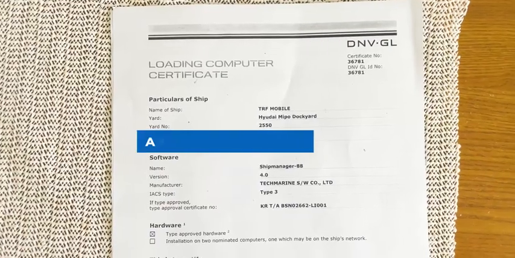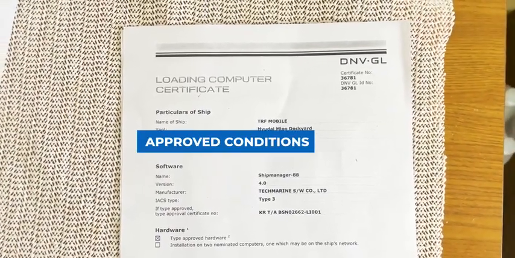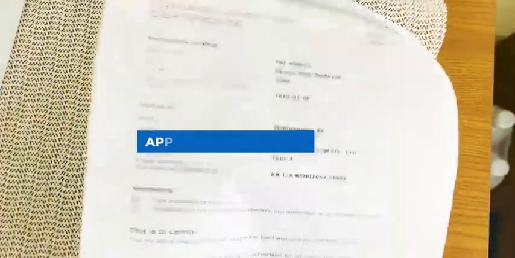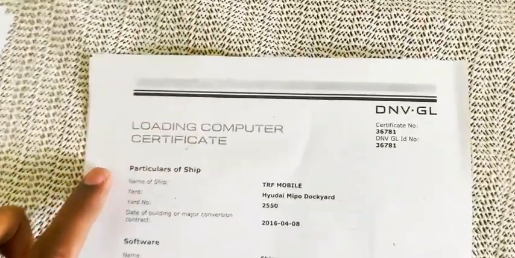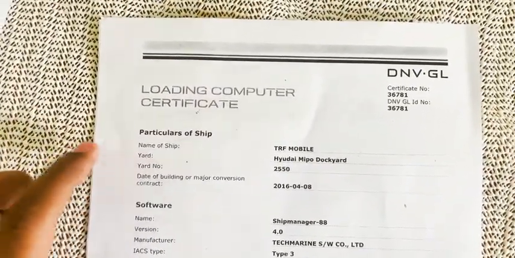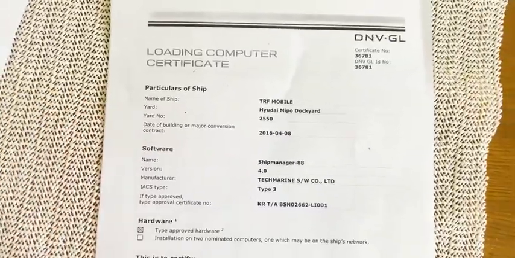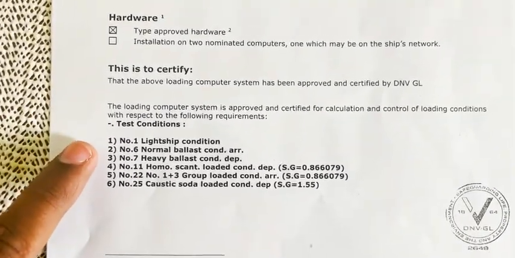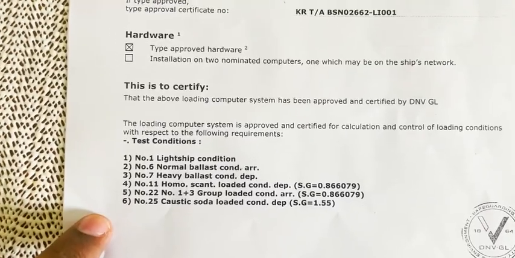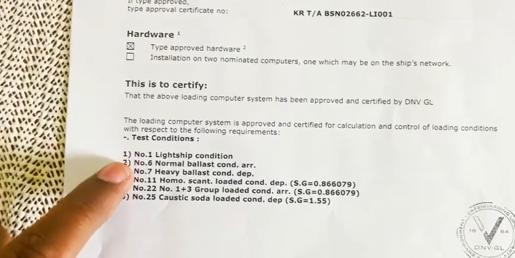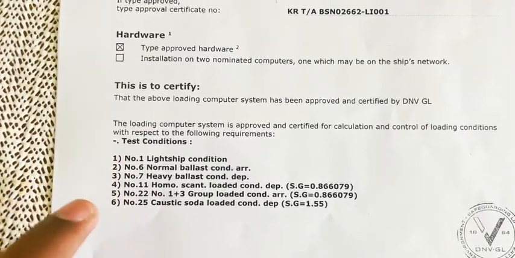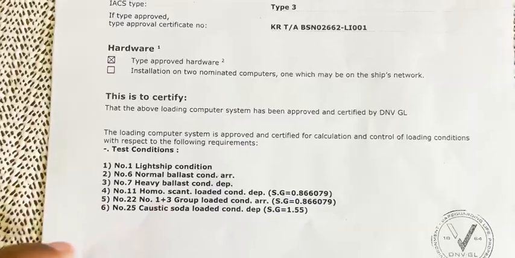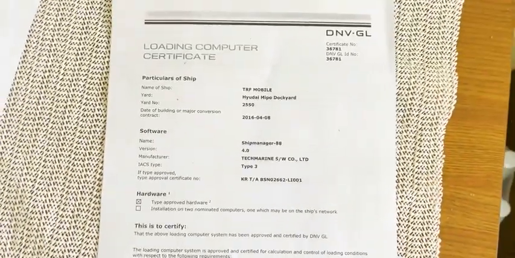And how do we know which conditions are test conditions, or which are acceptable test conditions? If you want to confirm or reconfirm them, you can always refer to the loading computer certificate. This is the Loadicator certificate. This must always be posted in the CCR, and in this certificate you can see they have mentioned these conditions 1, 2, 3, 4, 5, 6. So on this ship 6 conditions are there, and you can see the names of those conditions. These are the conditions which are approved by the class for doing the tests. This is available in the loading computer certificate.